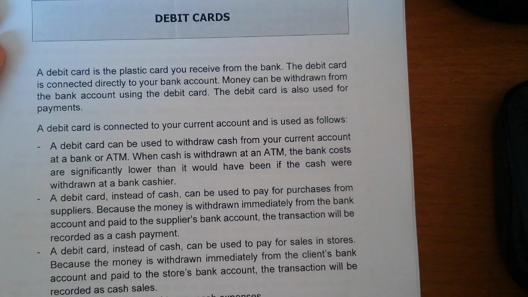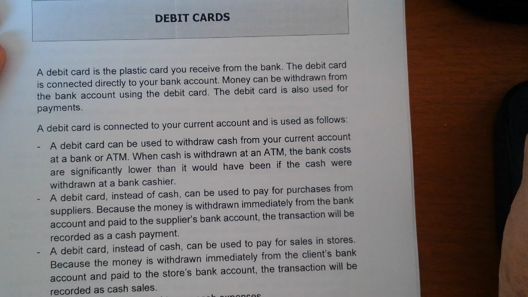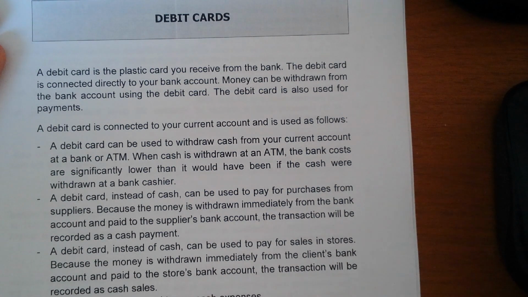A debit card is a plastic card that you receive from the bank. This card is directly connected to your bank account. So as soon as you use this bank card, the bank will automatically take money out of your bank account and transfer it to the account of the recipient.